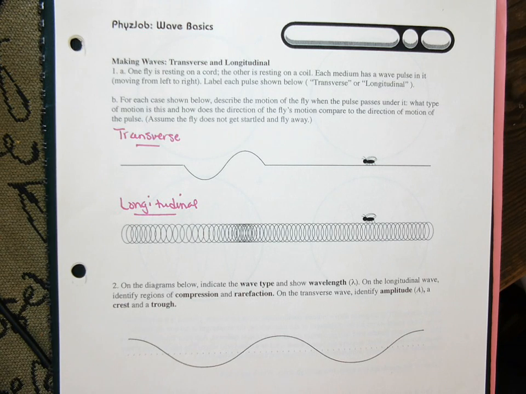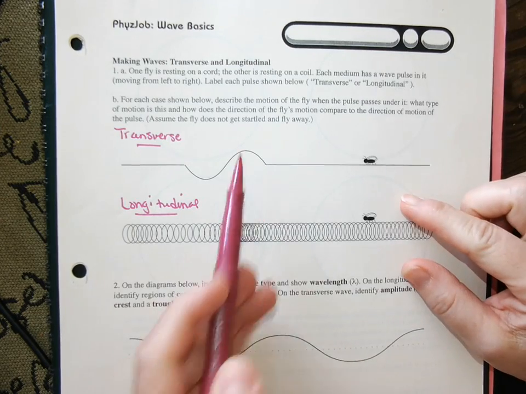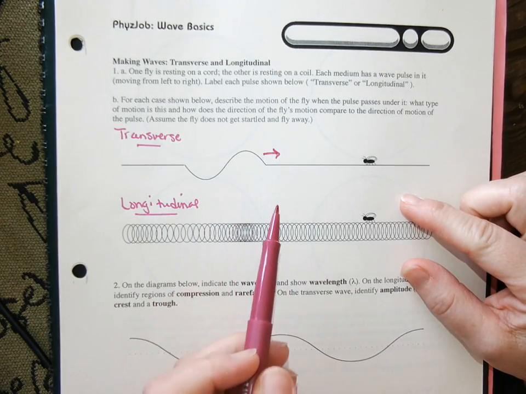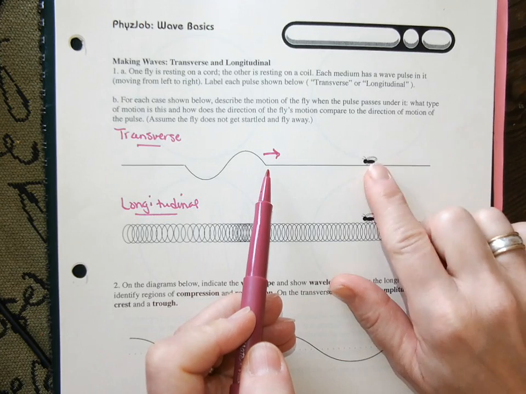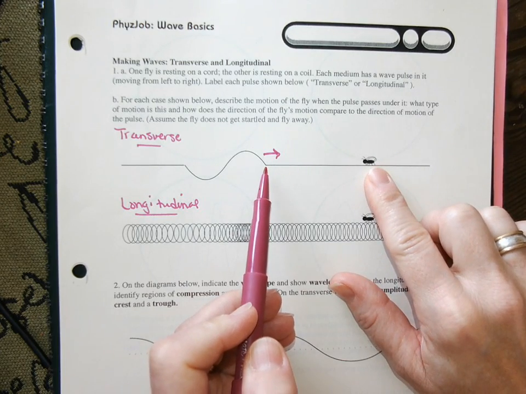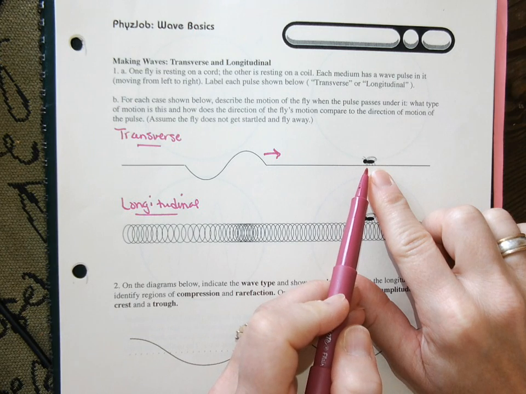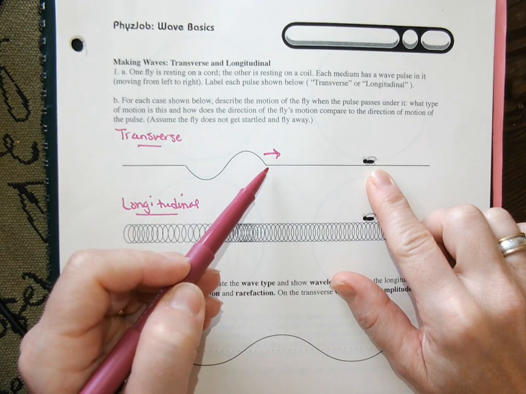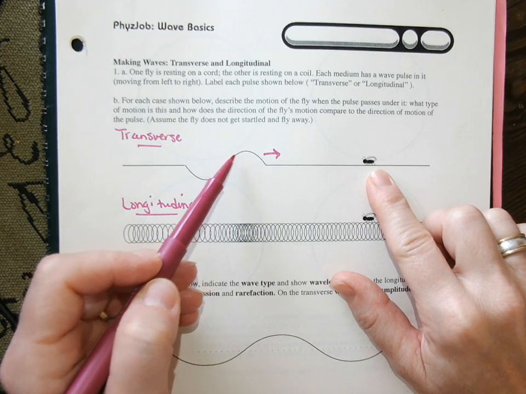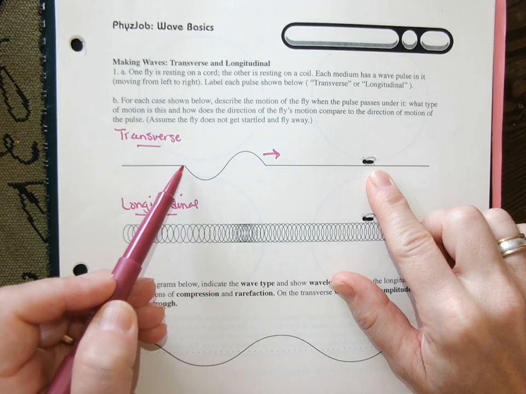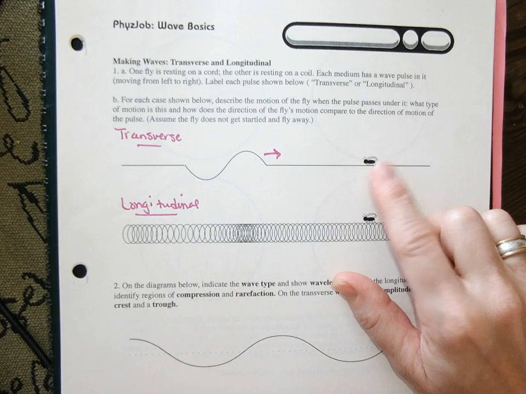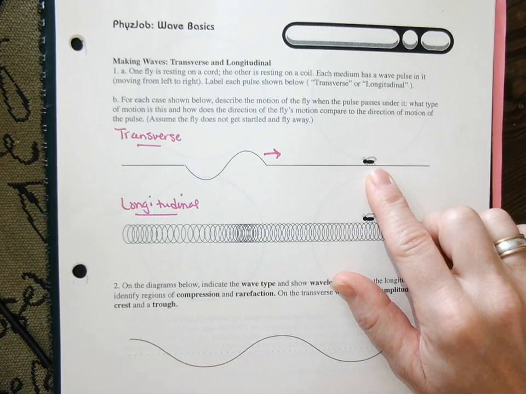The problem now asks us in part B to describe the motion of the fly when the pulse passes under it. So what you have to imagine is that this pulse is going to travel to the right. What's going to happen at this point when the pulse gets here? In other words, pretend that the fly is just going to hang on to the string. You're going to imagine that the fly would ride up and then ride down and then ride back up as this pulse passes this point over here where he's hanging on.